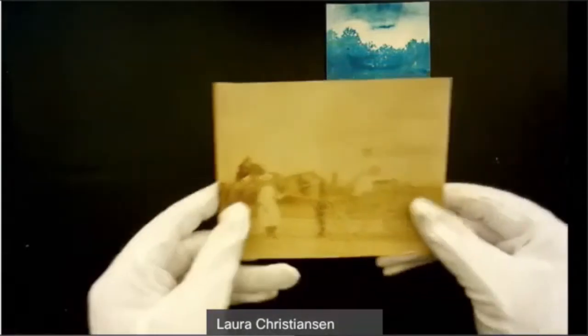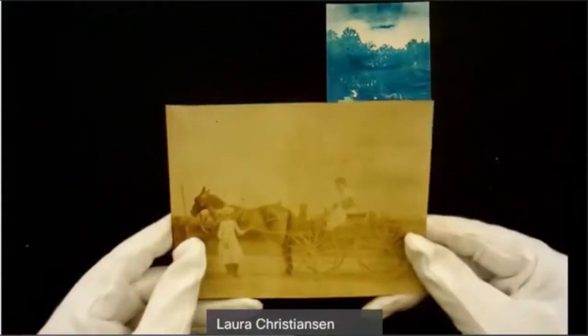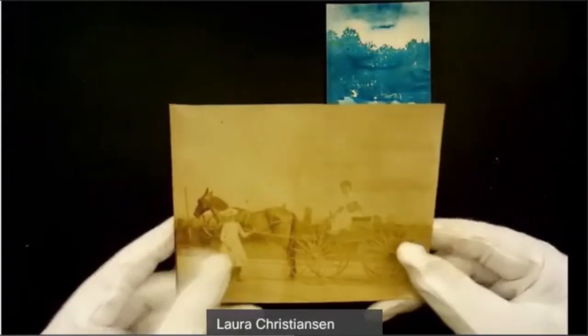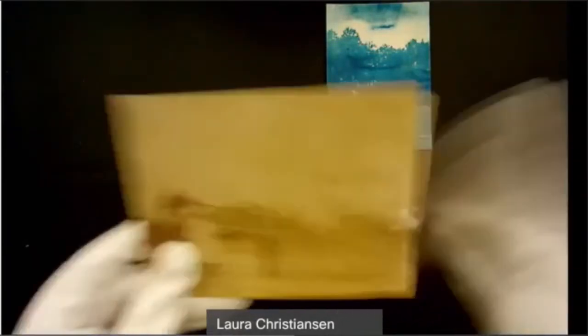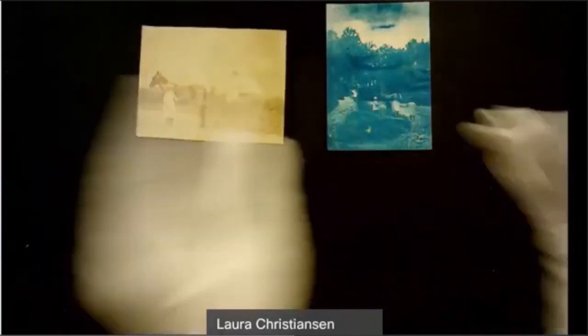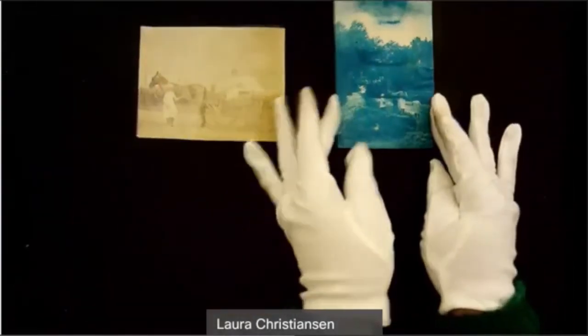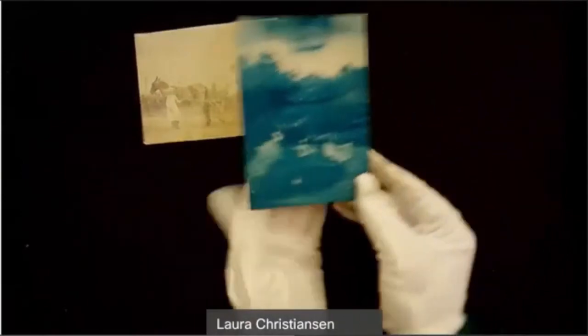And it's a really lovely image of a cart and horse and a young lady. So it's an outdoor image. We see Jenny Klein in this case exploring her world. The other thing that Jenny Klein worked in that I love are cyanotypes.